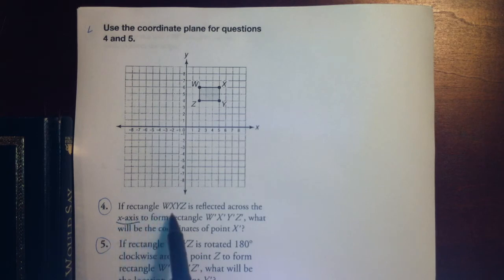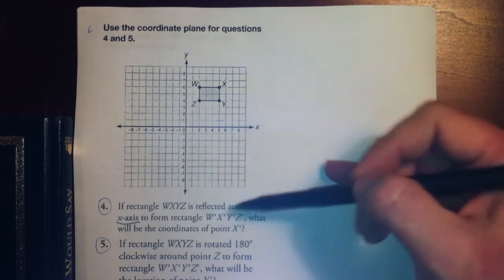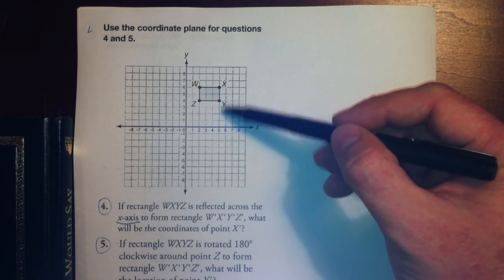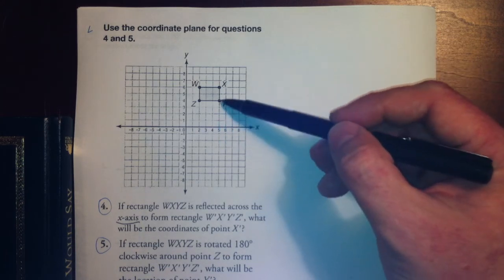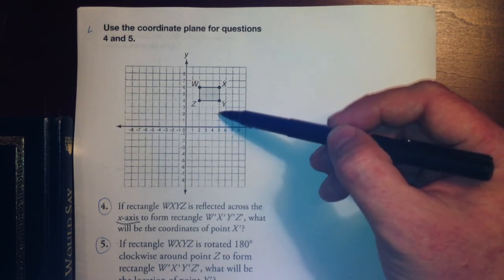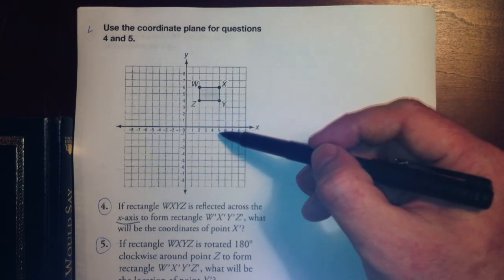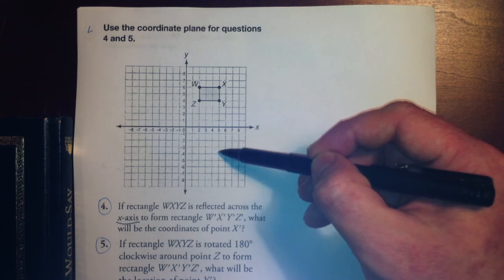If rectangle WXYZ is reflected across the x-axis to form rectangle W prime, X prime, Y prime, Z prime, what will be the coordinates for point X? Okay. Well, ask yourselves a question. If we're going to flip this guy down here, how far away? First of all, let's take a look at y. How far away is y from the x-axis? It's 1, 2, 3, 4. We can know that y is going to be 1, 2, 3, 4 right here.